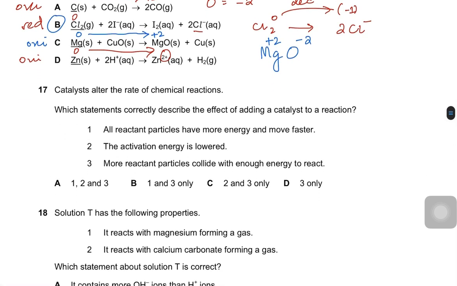Catalysts alter the rate of chemical reactions. Which statements correctly describe the effect of adding a catalyst to a reaction? All reactant particles have more energy. No, sorry. It does not increase the energy, it decreases the activation energy. Increasing energy is only because of the temperature changes. So that is not true. The activation energy is lowered.